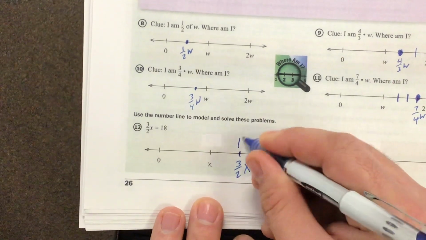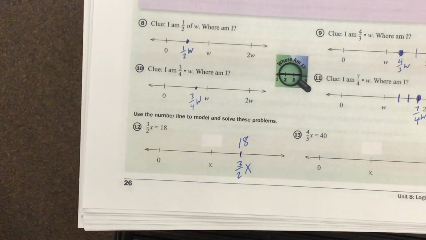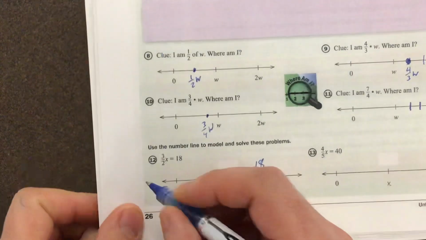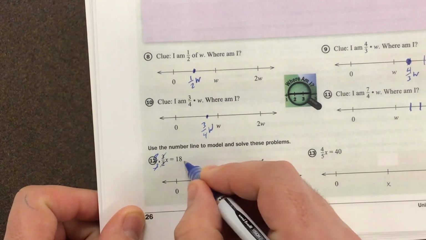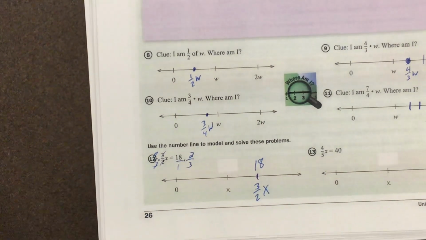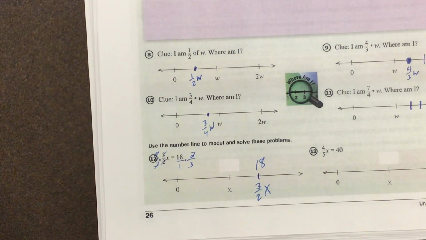So 3 over 2x equals 18. I've got to figure out what x is. So what am I going to multiply by here? 2 over 3. 2 over 3. Cancel, cancel. 18 times 2 over 3. 18 times 2 is 36.